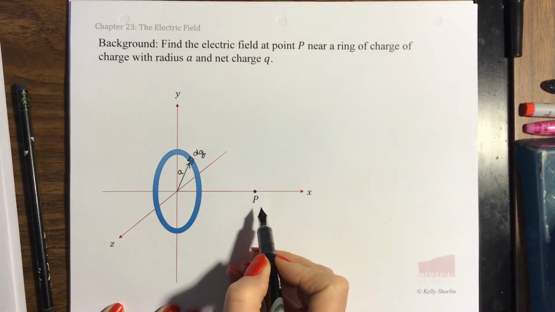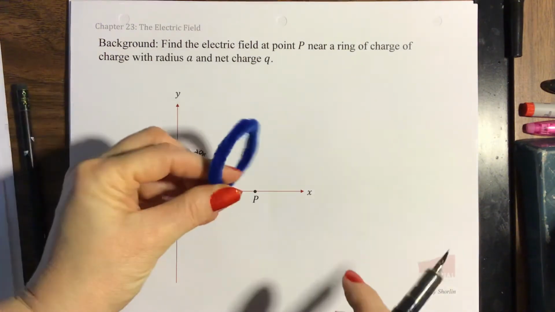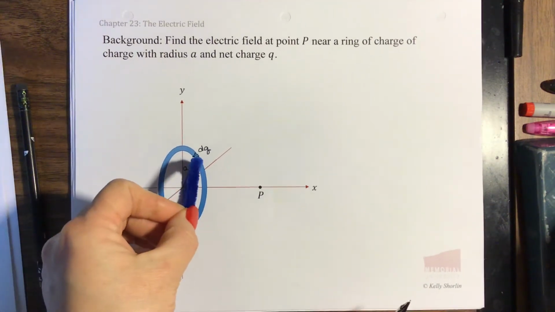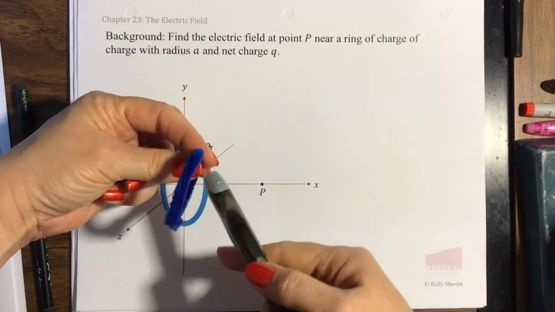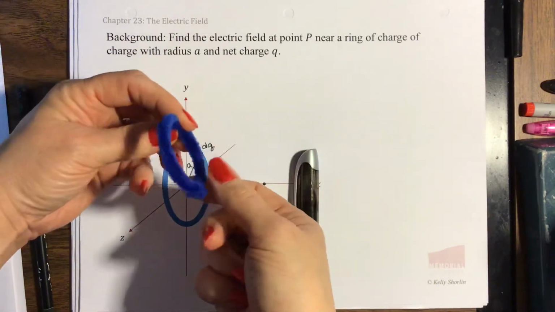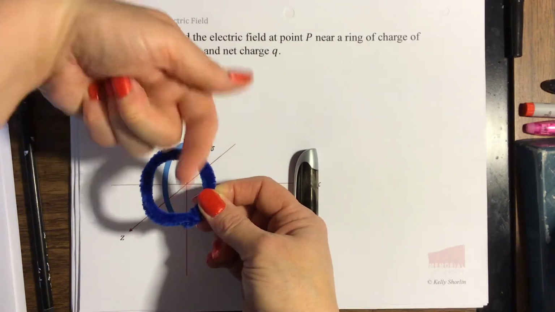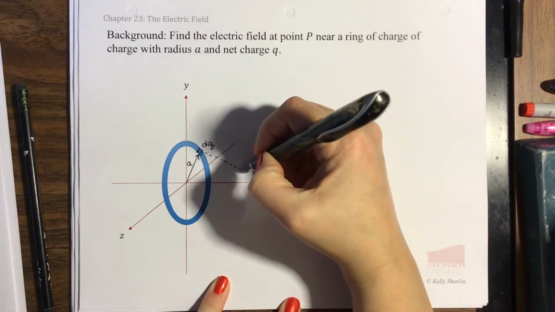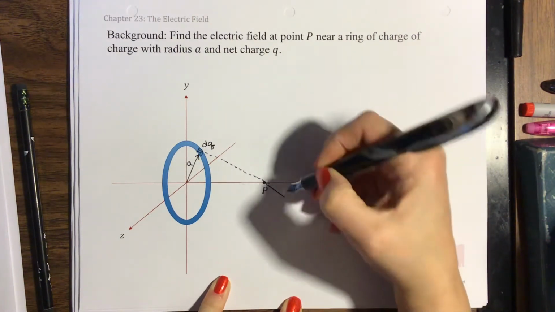This one is going to be a little bit difficult to draw because we're trying to draw in 3 dimensions here. Maybe if I just grab my actual ring and we'll see if we can figure it out. So what my ring is supposed to be is one that's pointing out of the page like this. My dq, I'm picking a little piece, say right about here. My electric field vector comes away from it. Okay, maybe that's a little bit hard to see. Maybe if I point it like this. So if this is my dq, the electric field points straight out from that. So my dq makes an electric field at point P that points straight away from that charge, dq.